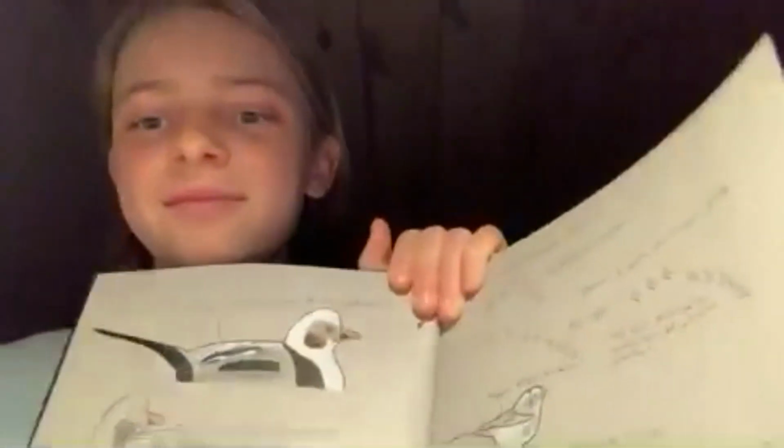Now, we are going to jump over to, I think it was Walters was next. That's right. And spotlighting you. Good to see you. Do adventures continue with long-tailed ducks?